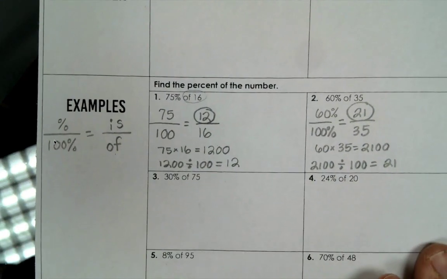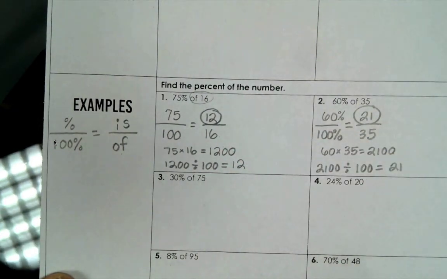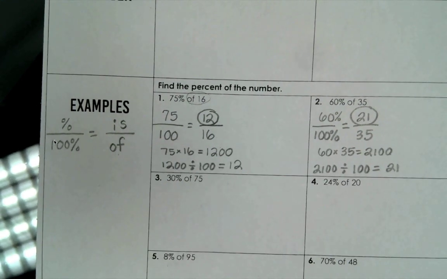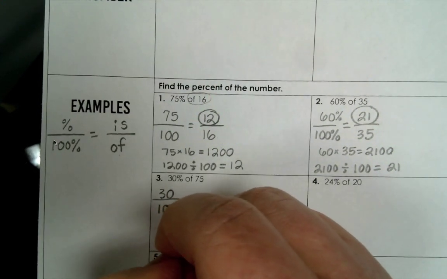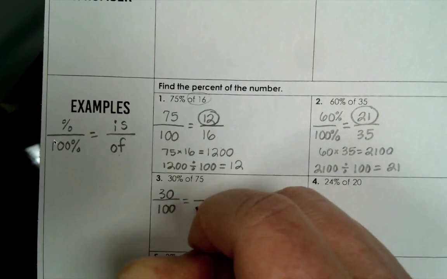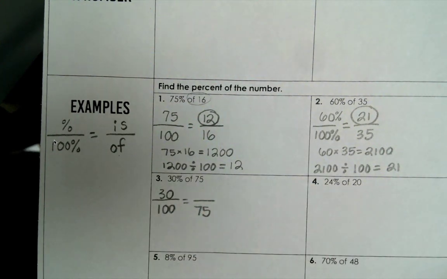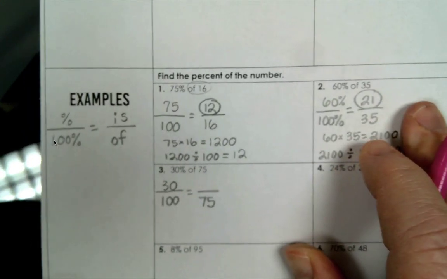I'm going to do 3 and 4 with you. So then I have 30% of 100 is equal to something over 75. So I've got to find out my is.